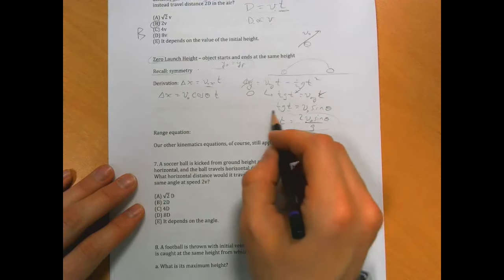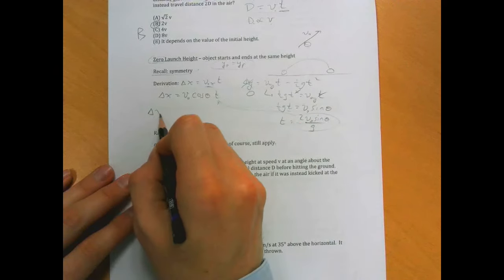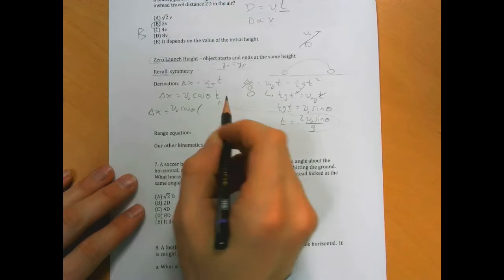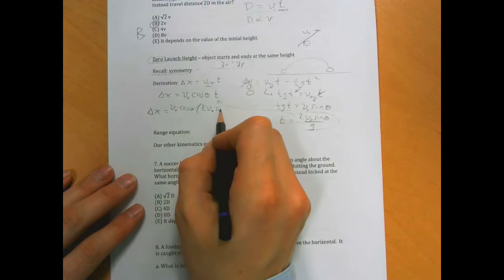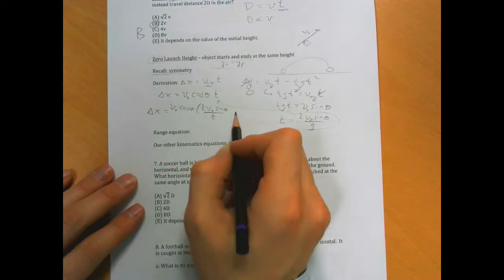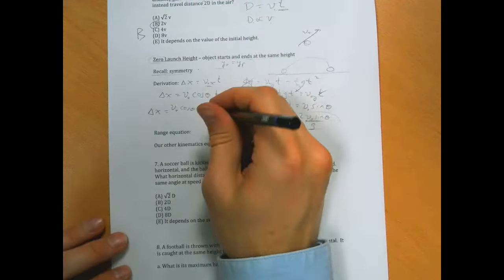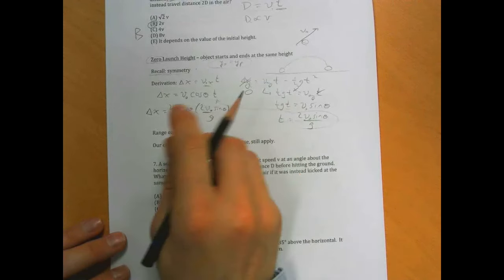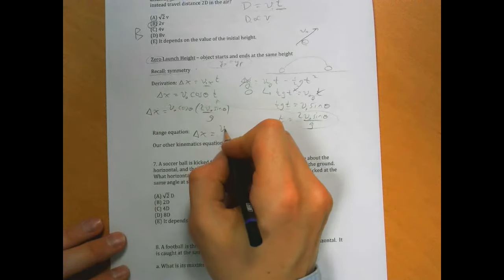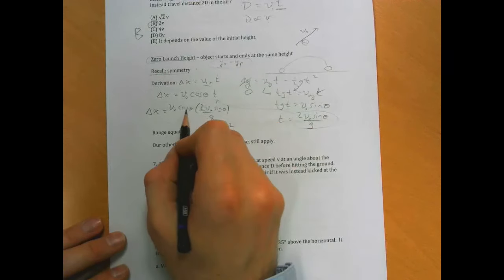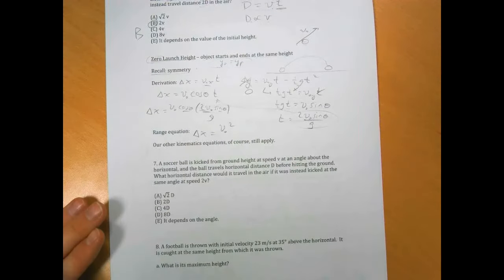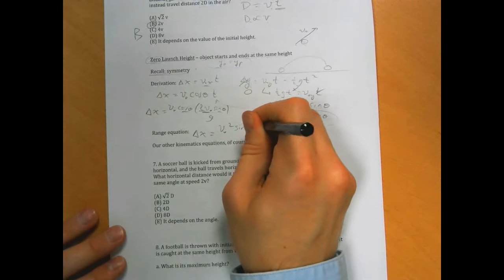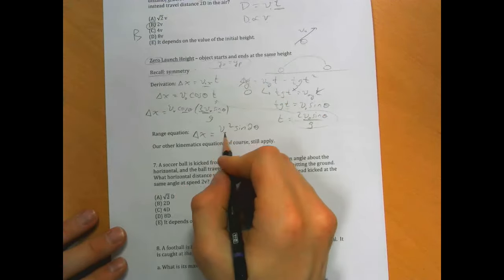Take that, plug it in over here. We get delta x equals v naught times cosine theta times 2 v naught sine theta over g, sorry. And this gives us our range equation. We've got delta x equals v naught times v naught, which is v naught squared, times 2 sine theta cosine theta. You may or may not remember, but that's a trigonometric identity: 2 sine theta cosine theta is equal to sine 2 theta. And then g remains g.